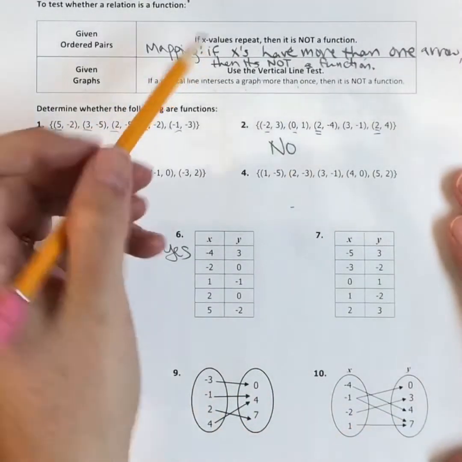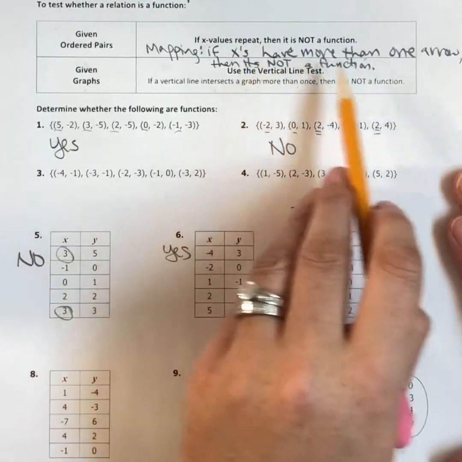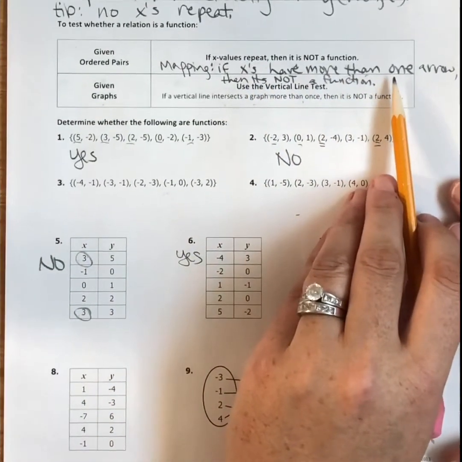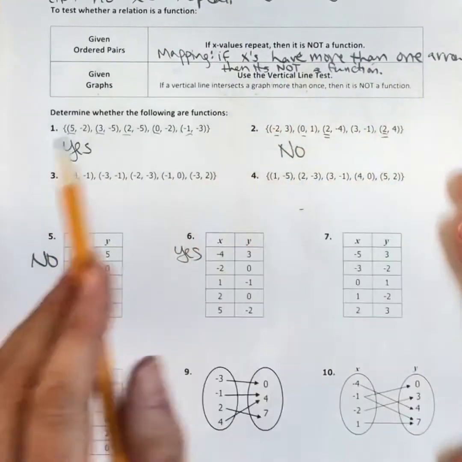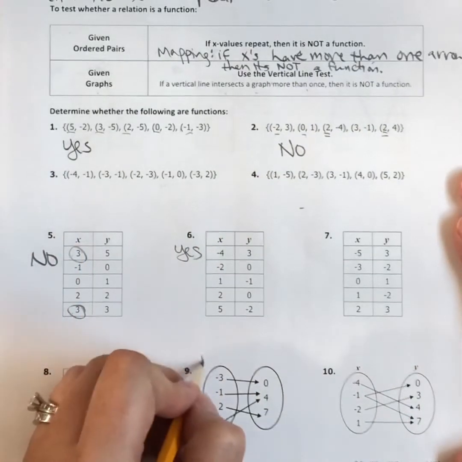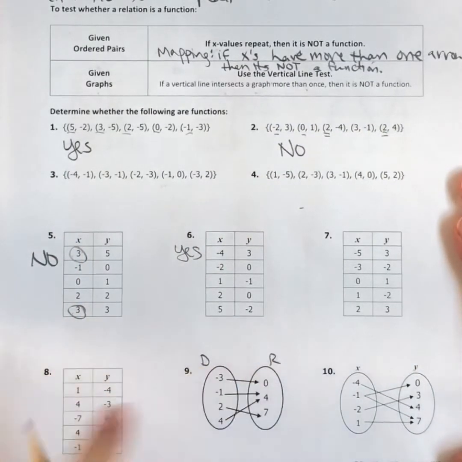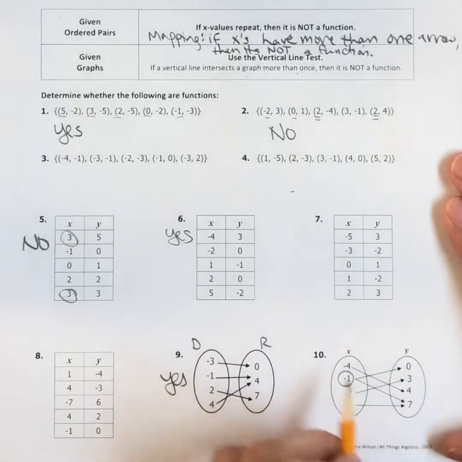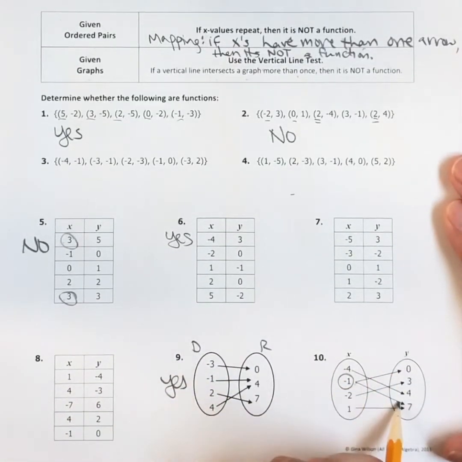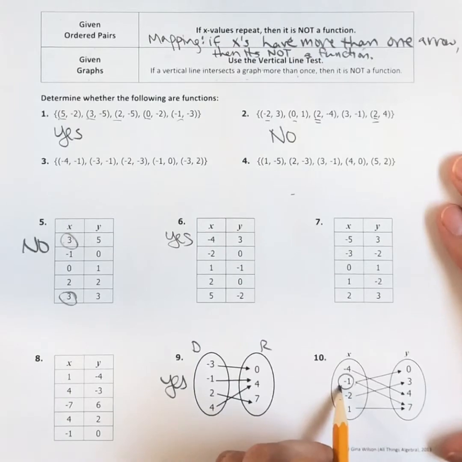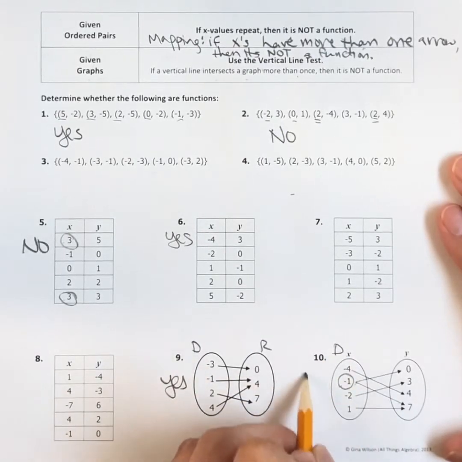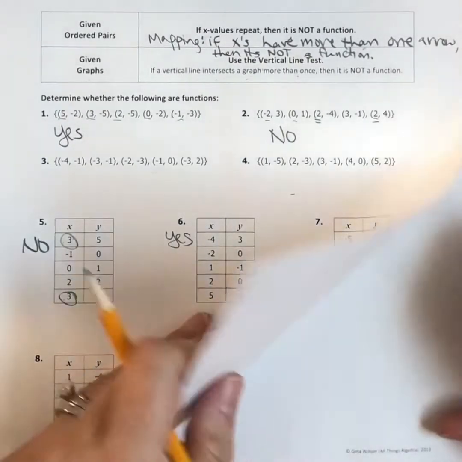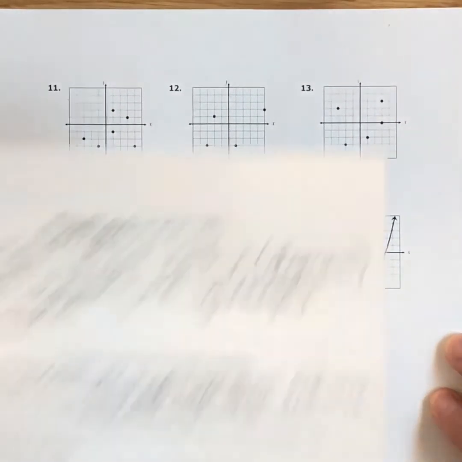9 and 10, so remember with mappings, if you have more than one arrow, that means the x repeats. So we don't want more than one arrow. So here, and remember the domain is the x's, and this is the range. So we just look, there's only one arrow for each one, so yes, it is a function. But if you look at number 10, all of a sudden here, because there's 2 arrows from negative 1, that means that negative 1 repeats. And remember, domain are the x's, so this is not a function, okay? Now I'm going to have you do, oh, they don't have any mappings on your own.